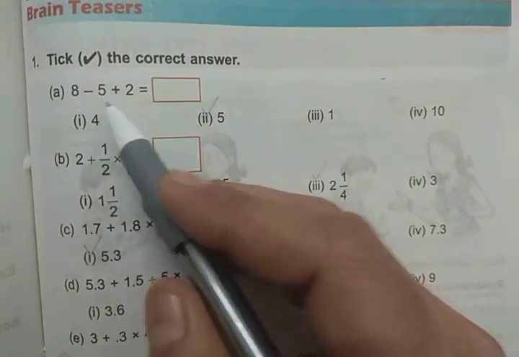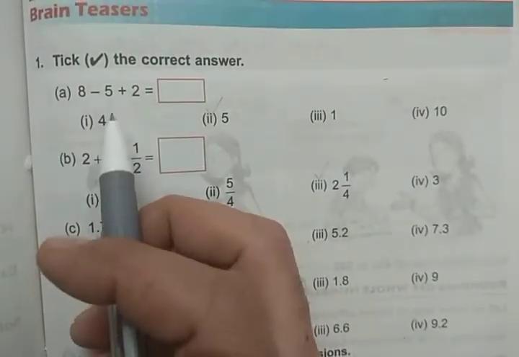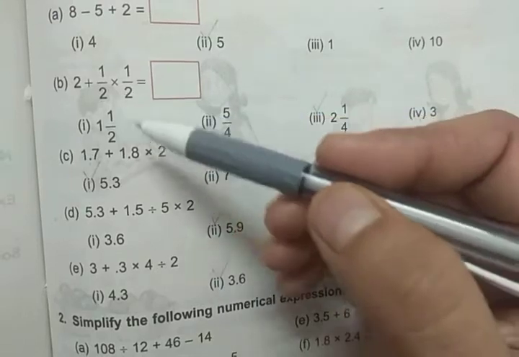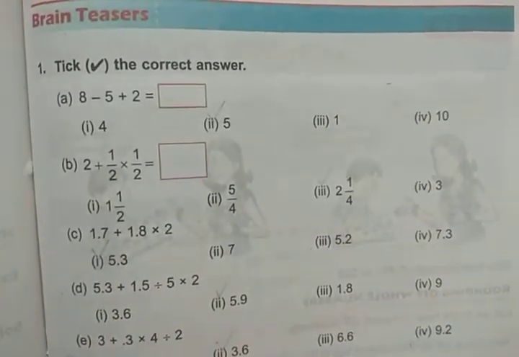So 8 minus 5 plus 2. So apply the DMAS simplification rule, because all these are numerical expressions. You can see here in all these MCQs you have numerical expressions and you have to solve them, simplify them, and you will get the answers.